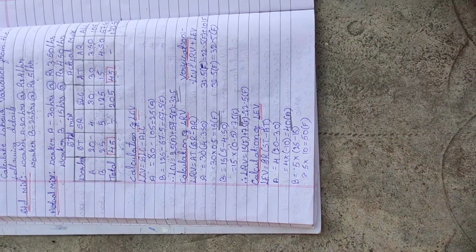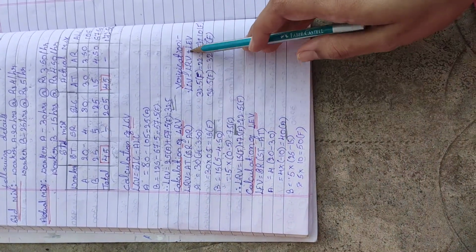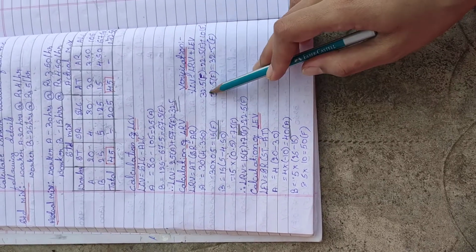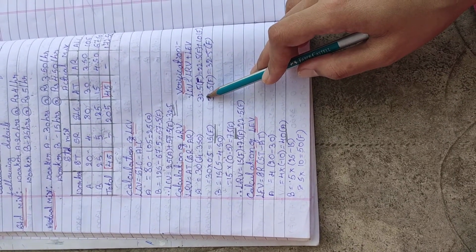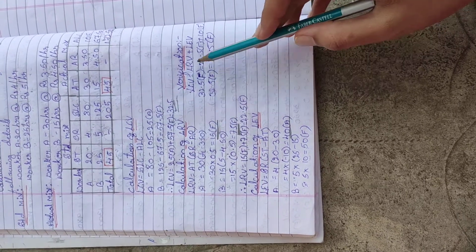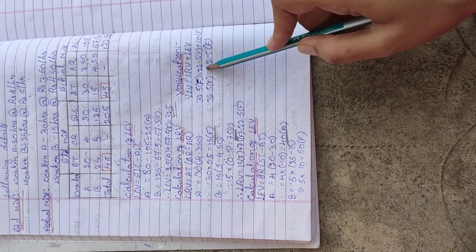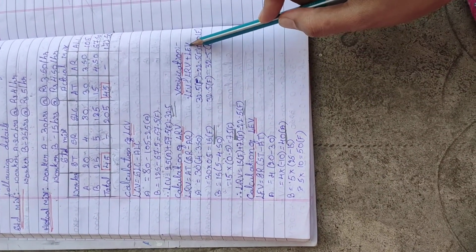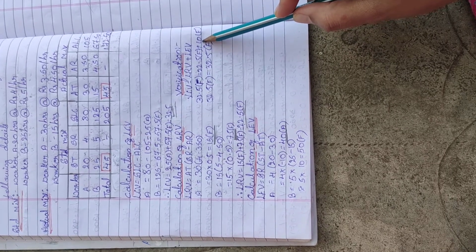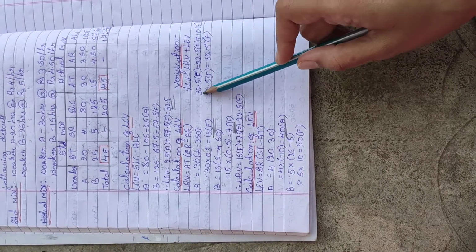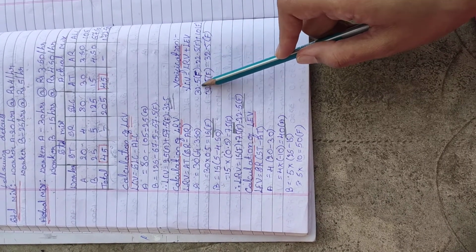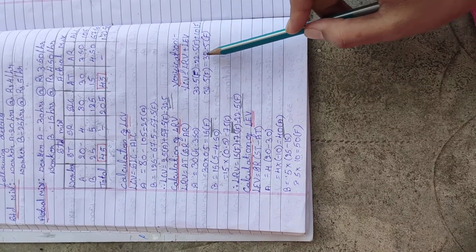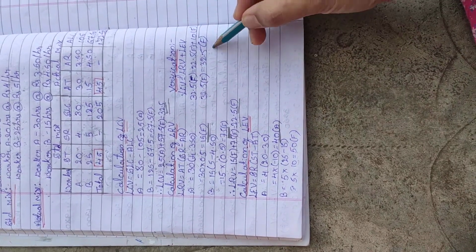Next, let us go for the verification of this problem. To verify, the formula is LCV equals LRV plus LEV. The total LCV that we already calculated is 32.5, and the total LRV is 22.5. Next, the total LEV will be 10 favorable. So if we calculate, 32.5 is the LCV, and 22.5 plus 10 will be 32.5. So this problem has been verified.